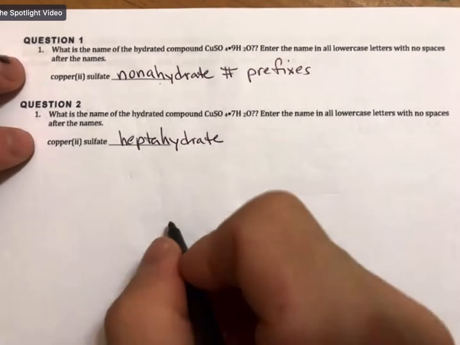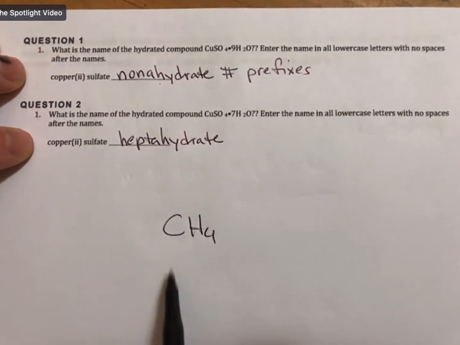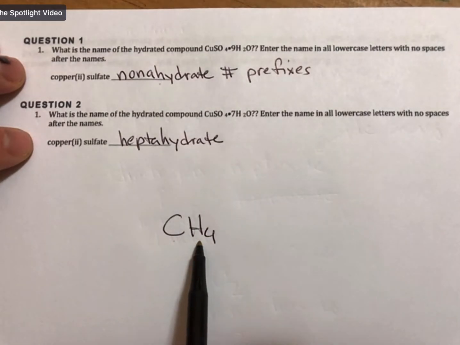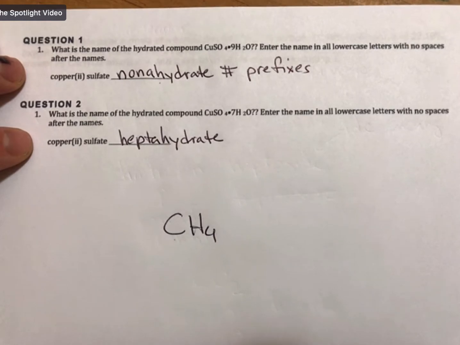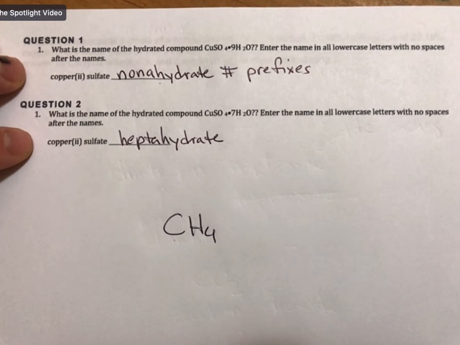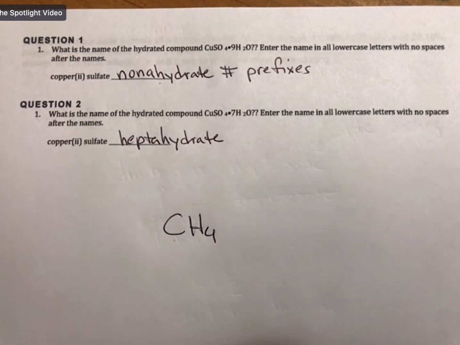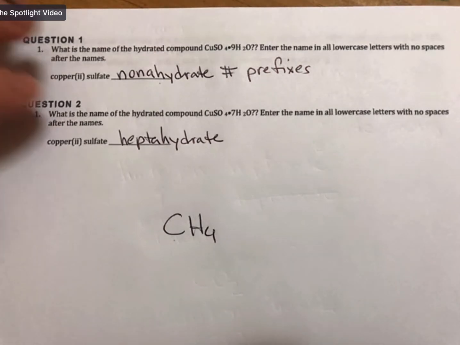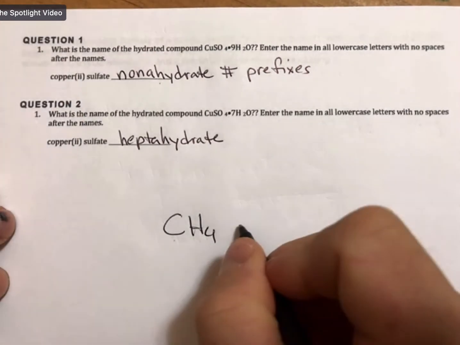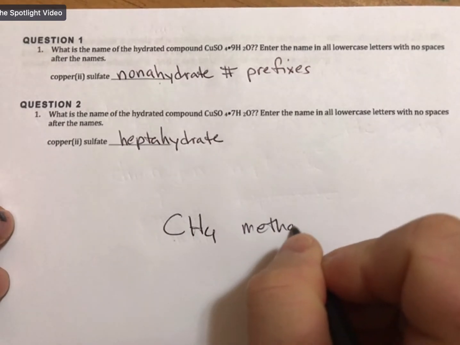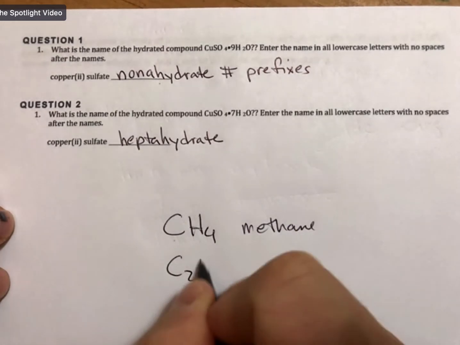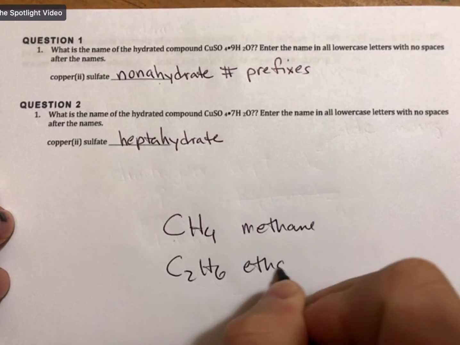So for carbon with hydrogen, there is a separate set of prefixes. That's on your nomenclature list too, I think, but it will not be on your first exam, while the other stuff will be. So yes, this is methane, and C2H6 is ethane. I think that's what you're talking about.